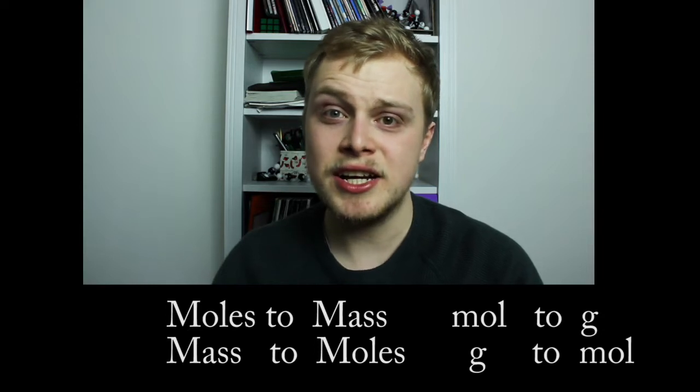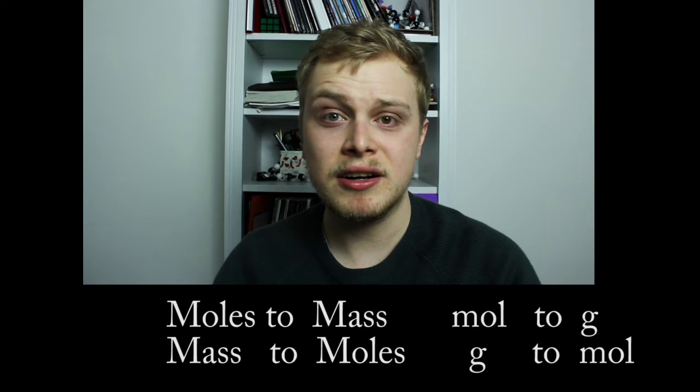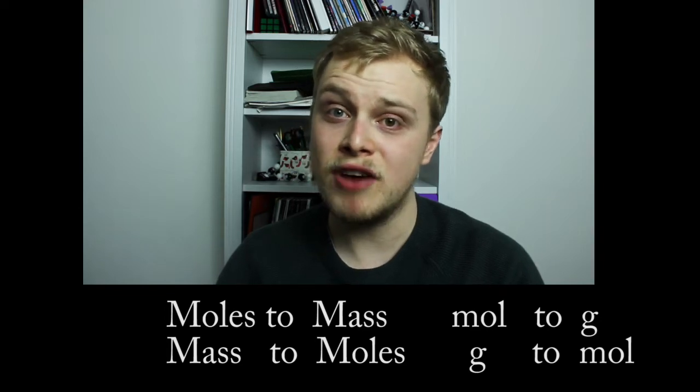That additional step will involve cancelling out the units we don't want for our answers using conversion factors. The unit we don't want for our answer is the unit used to express the value we are converting from. So for mass calculations that would be the amount in moles and the unit would be moles, whereas for mole calculations that would be mass and the unit would be grams.